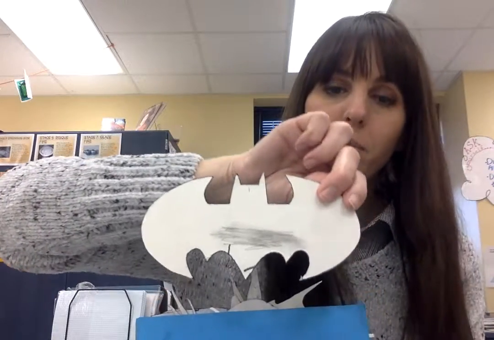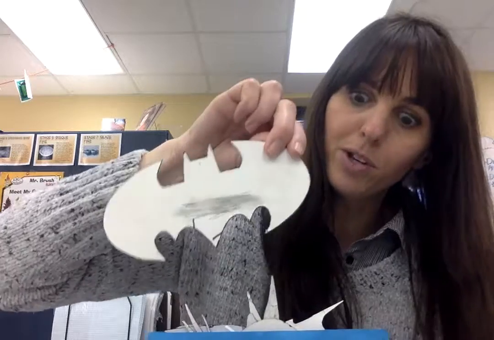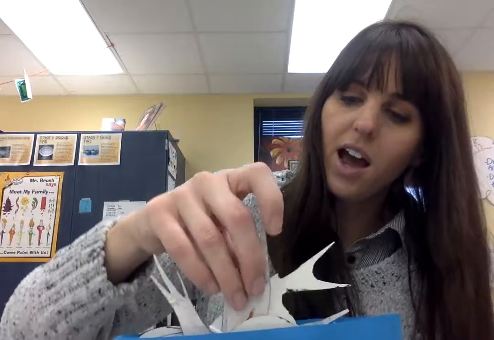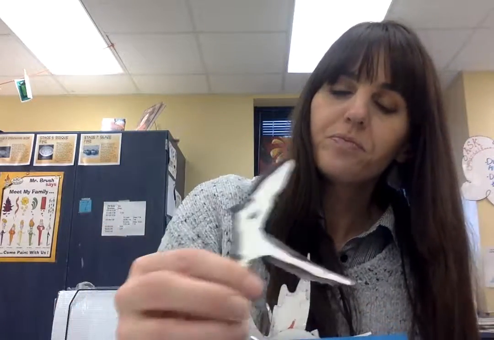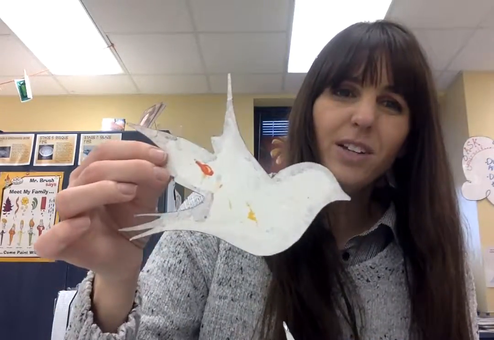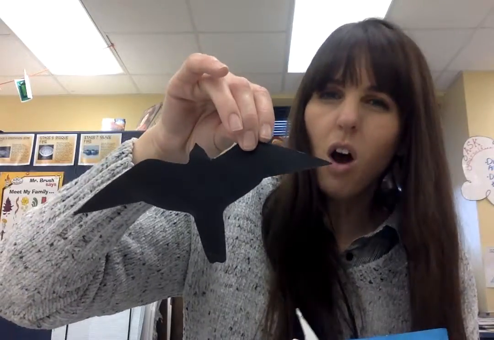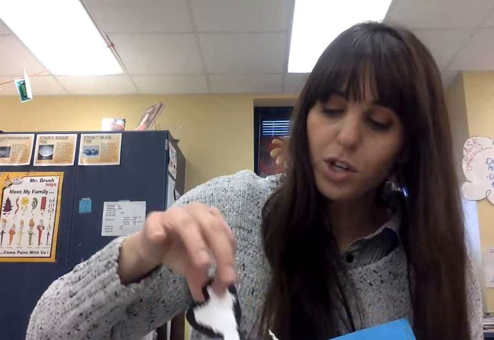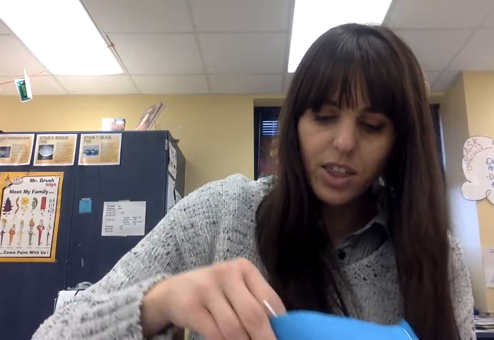I have a Batman symbol, which of course a bat is not a bird, but you can use it. I have these little hummingbird templates. This little guy kind of looks a little bit like the Twitter bird, but not really. There are multiple of each one in here. I have this little guy that kind of looks like a hawk or maybe an eagle of some sort. There is also one butterfly template in here, so please share nicely. And I think that is it.